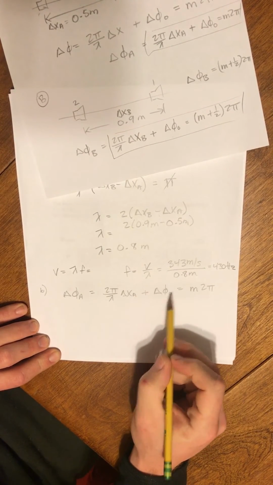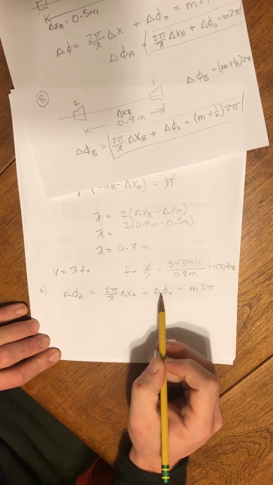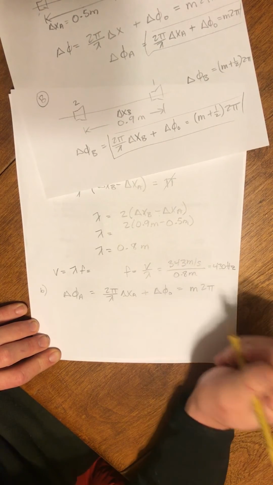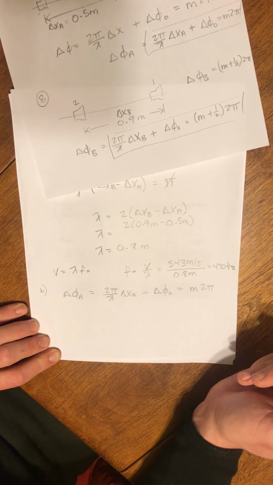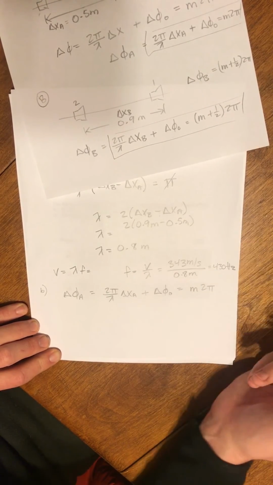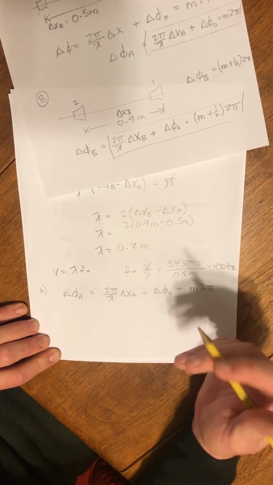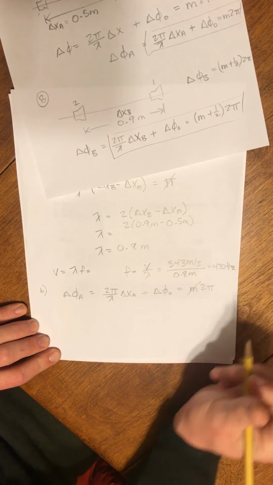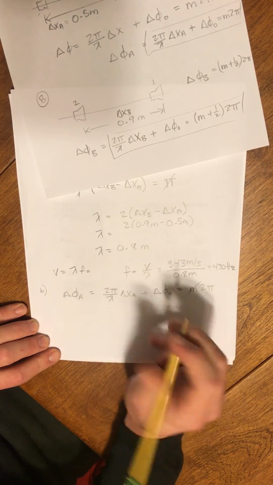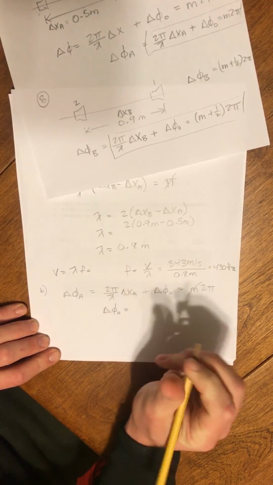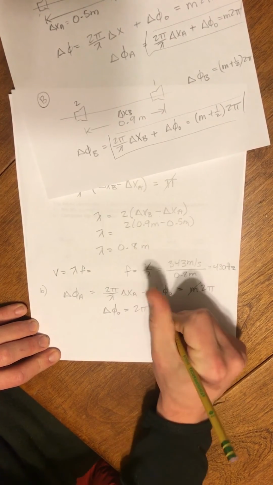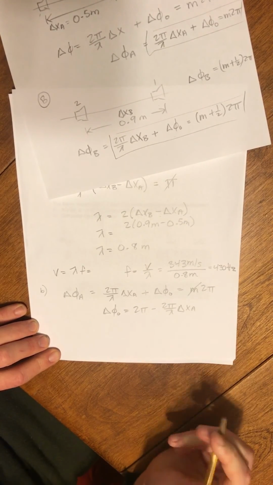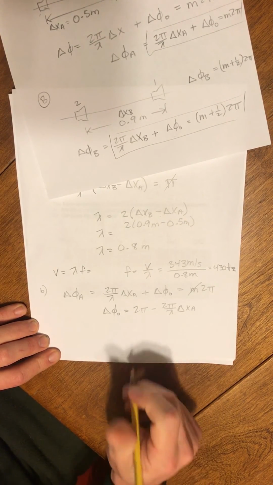Now we're going to calculate the initial phase difference here, and we always report initial phase angles as some value between 0 and 2 pi. So I'm going to take m equals 1 because we want just the first occurrence of this. Now the initial phase angle could be any multiple of 2 pi after that, but that doesn't really add anything to our picture here. So we're going to take m equals 1, and that's going to give us that the initial phase difference between the two sources is equal to 2 pi minus 2 pi over lambda times the path length difference between the two sources, delta xa.